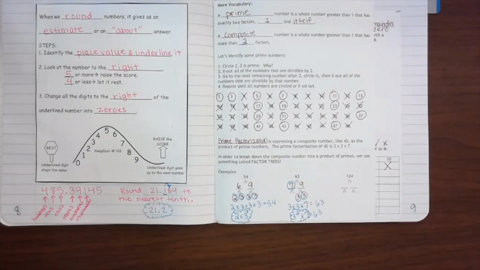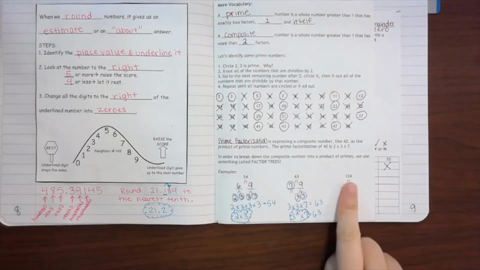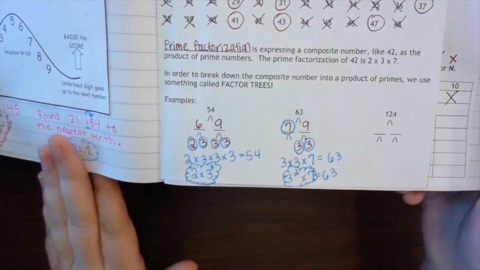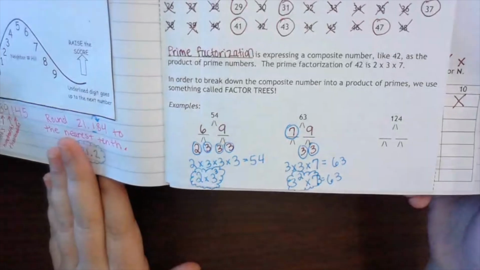Try out the last example on your own. Once you finish, check this with a nearby partner to see if you got the same result. If you didn't, then you need to work together to fix your notes. Pause the video to complete this problem, then come back.